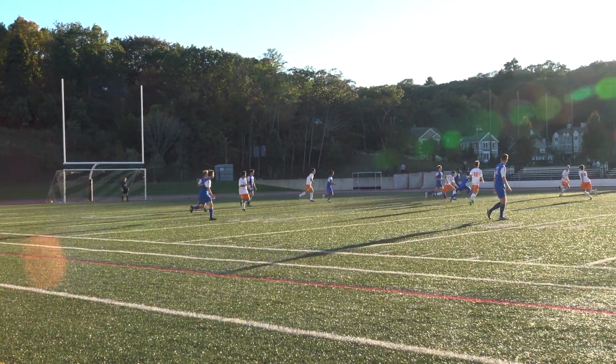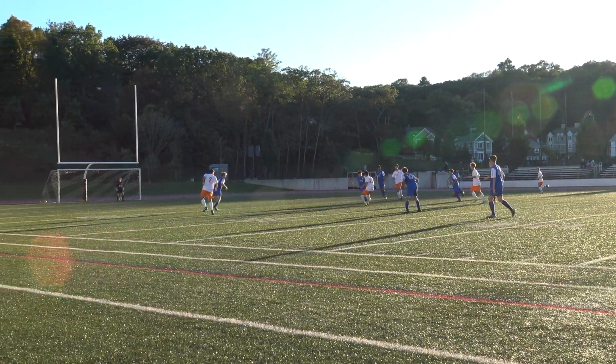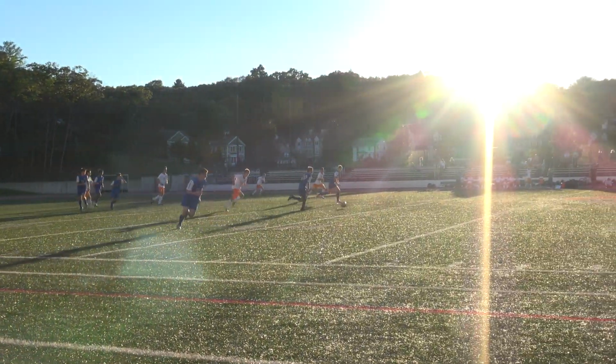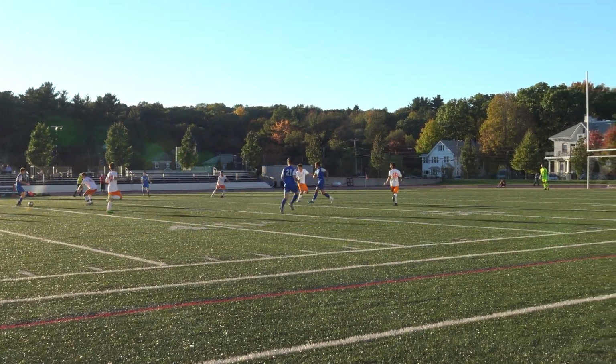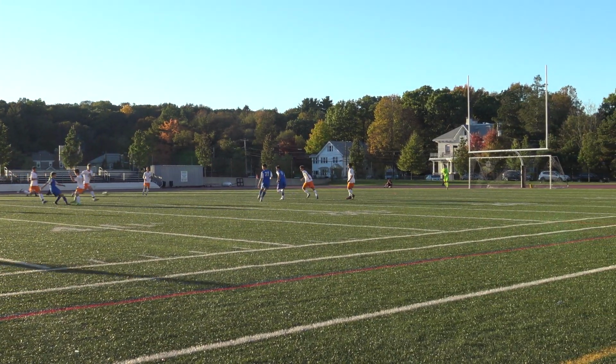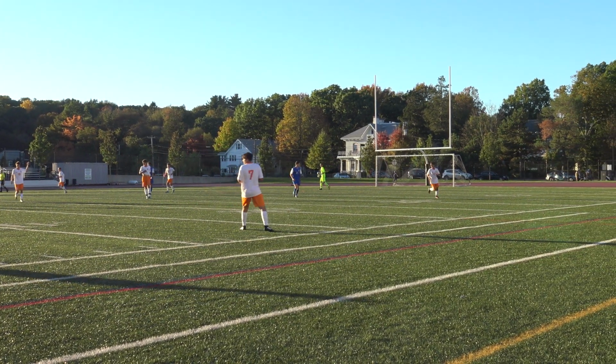Brendan brings it down with his feet. Brendan loses it. 10, 20 gets blocked. Sammy on the run. Sammy going the other way. He's got Jacques in front of him. He's got Avi to the left. Sammy to the middle. Goes through to PJ, the Newton goalie.